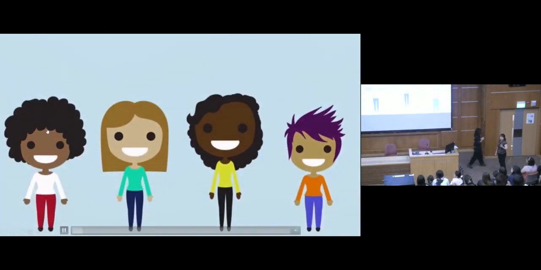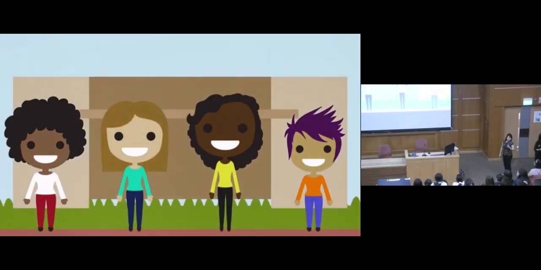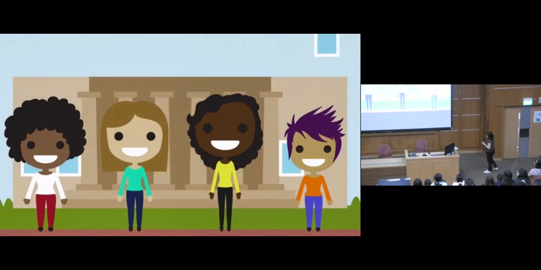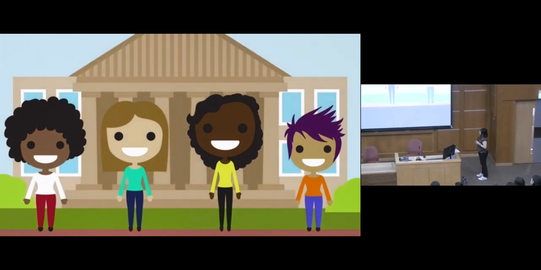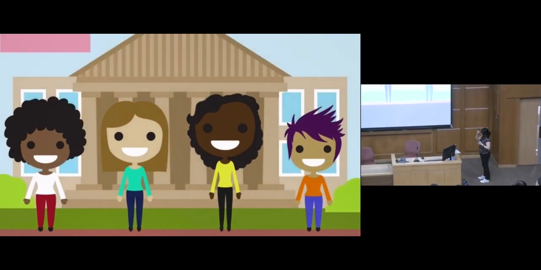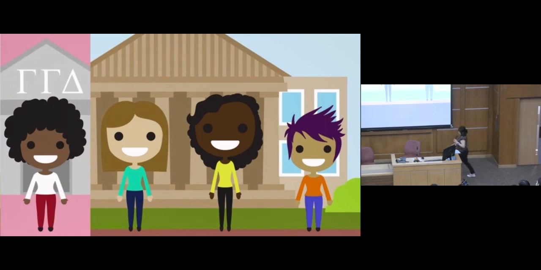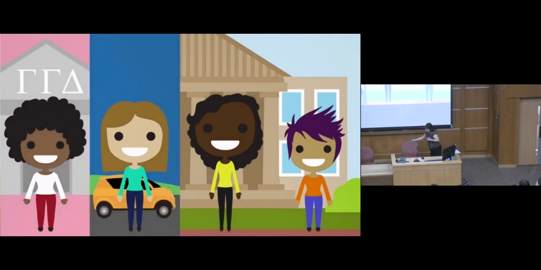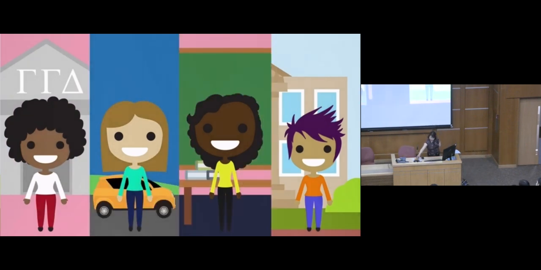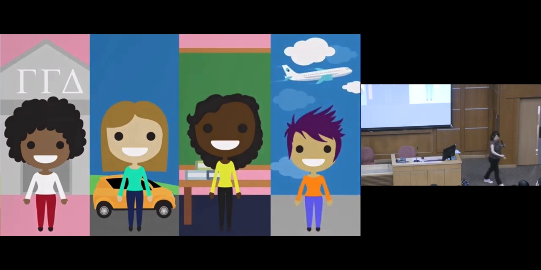Imagine 4 high school friends entering college, excited about the opportunities the next 4 years have to offer. During their time in college, one of these 4 women will join a sorority. One will live at home and commute to class. One will aspire to get a PhD. One will study abroad. And, unfortunately, before they graduate, 1 in 4 will be sexually assaulted.